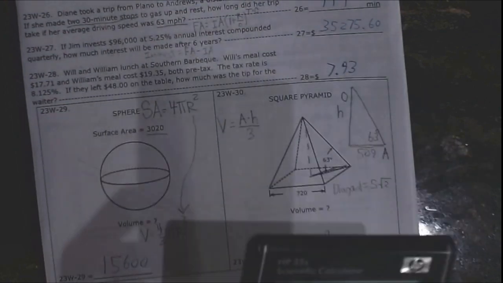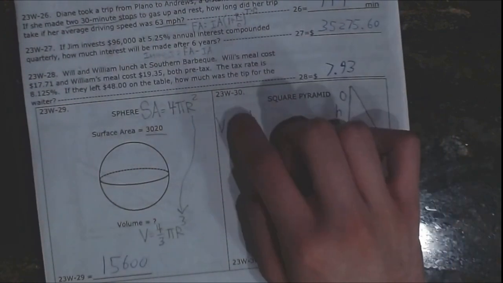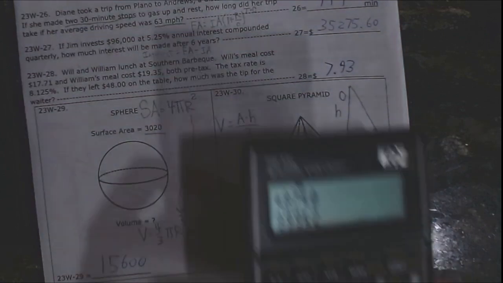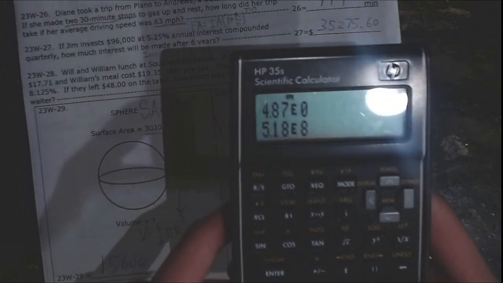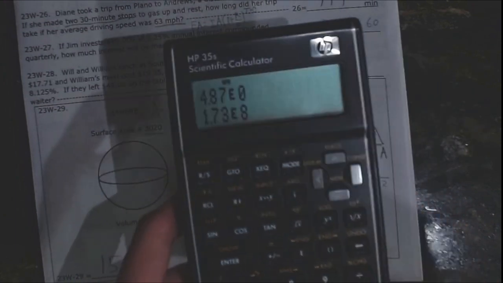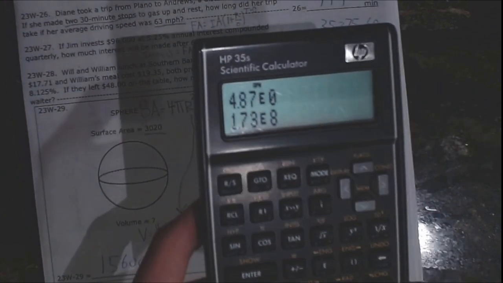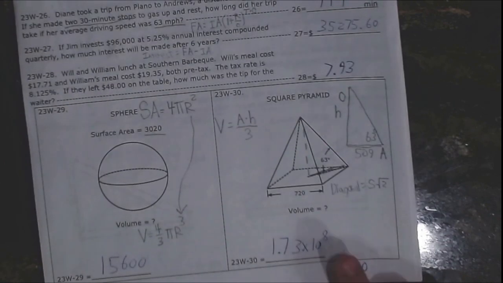I'm not done yet. I need to substitute that height back into this volume equation. So I'll multiply by the area, which is 720 squared, and I'll divide by 3, and I get my answer of 1.73 times 10 to the 8th.